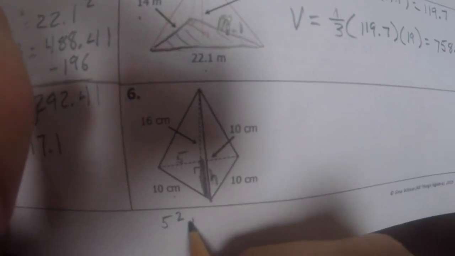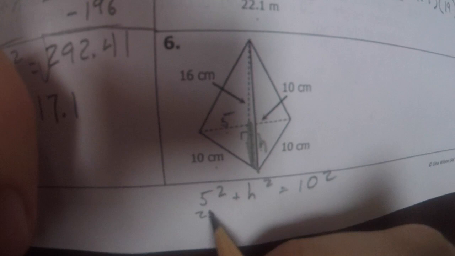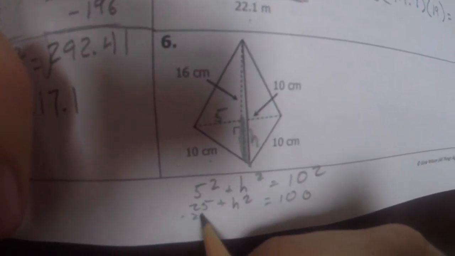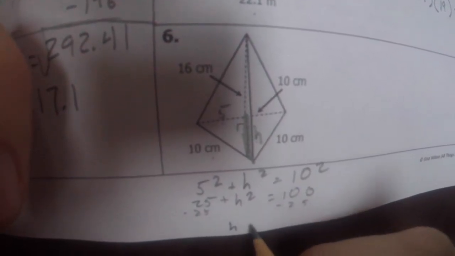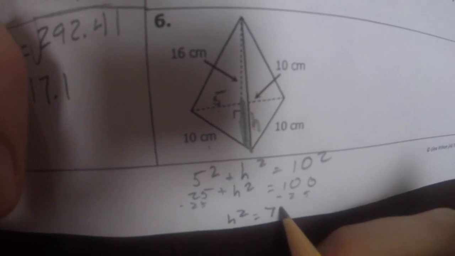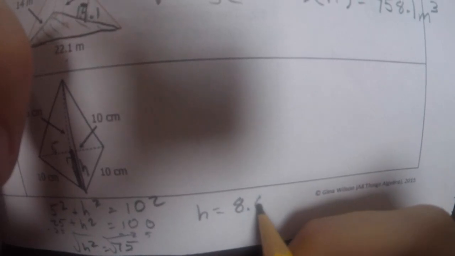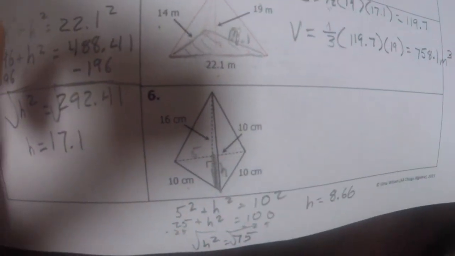5 squared plus h squared equals 10 squared. 5 squared is 25. 10 squared is 100. Minus 25, and I get h squared equals 75. And I take the square root of 75, and I get h equals 8.66. We'll round. All right, so that's the height of the bottom triangle.